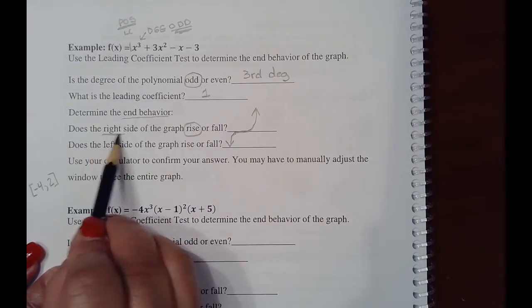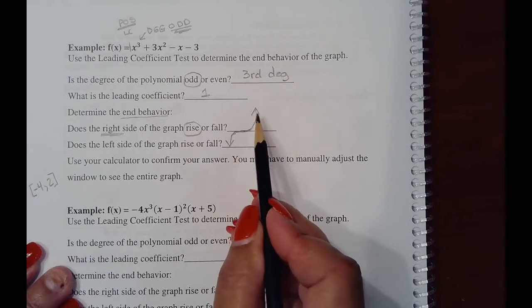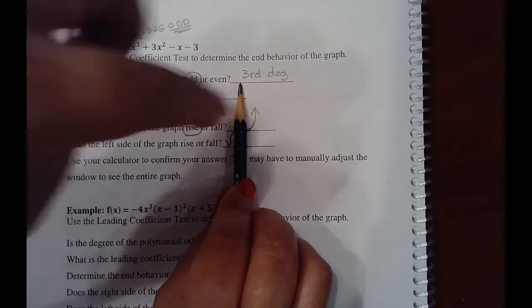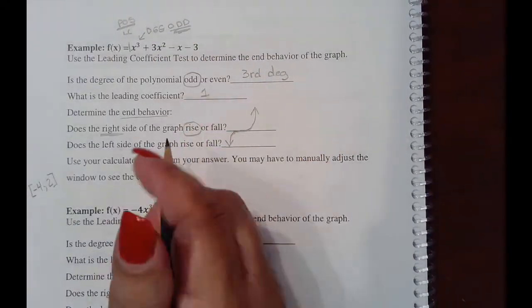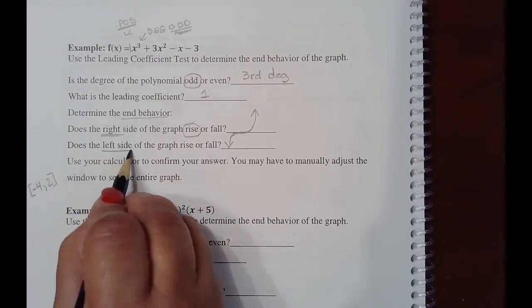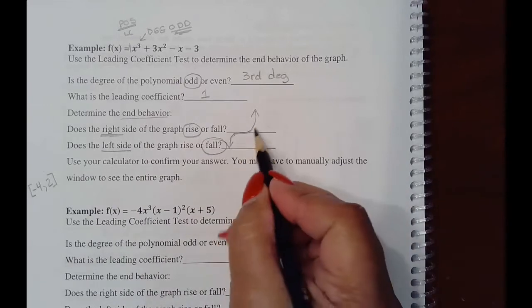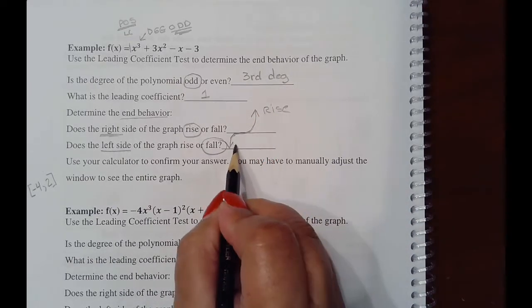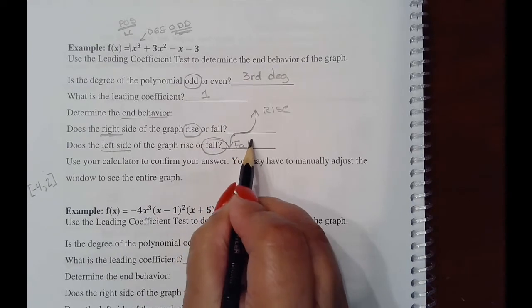So what is the right side doing? This is the right side. This is the left, considered the left side. If you were to put your pencil right here, you'd have a right and a left. Okay, so the left side is falling. This is rising, and the left side is considered falling.